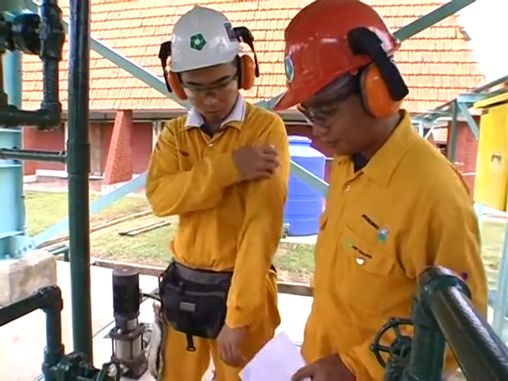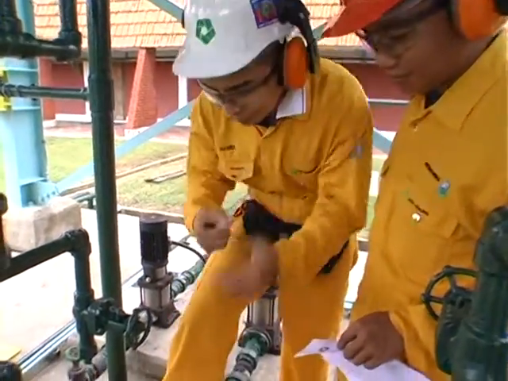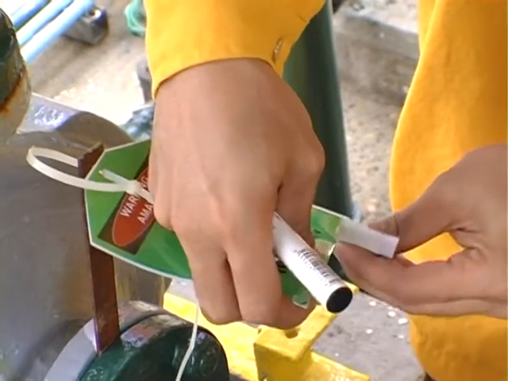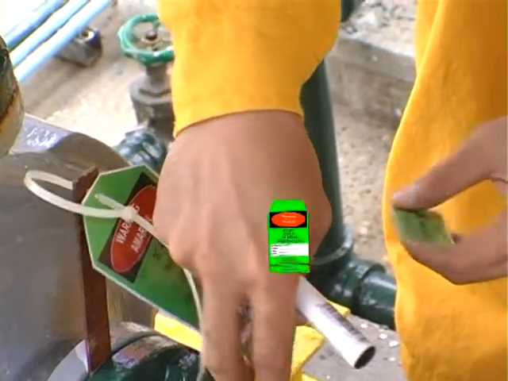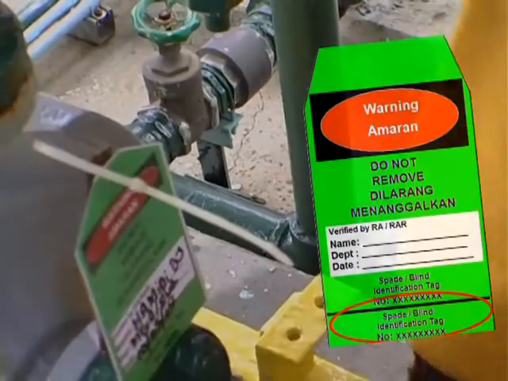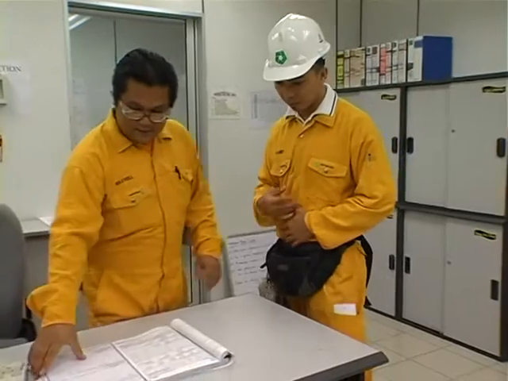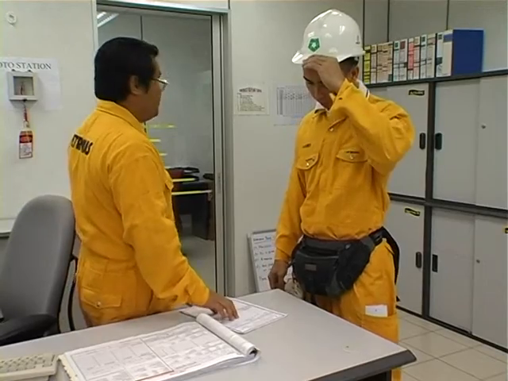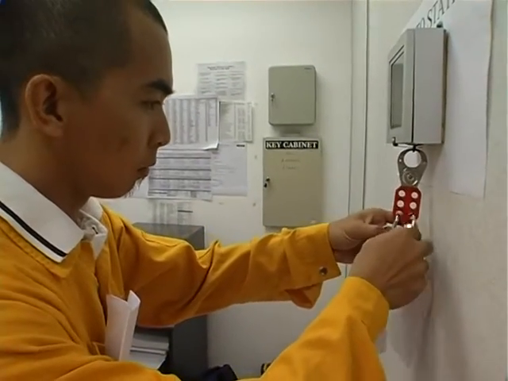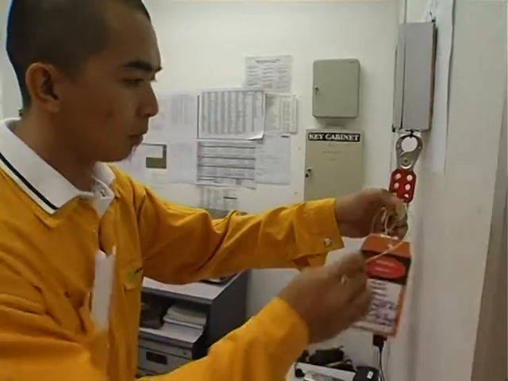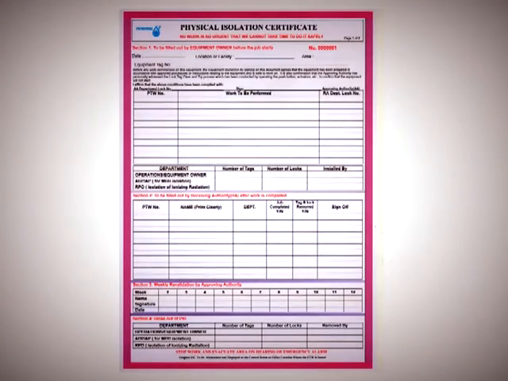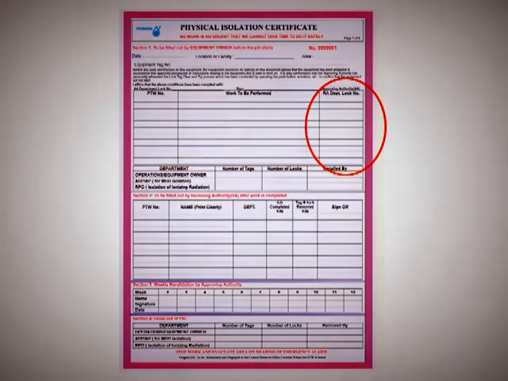RA must verify the locations of all positive isolation and sign on each green tag. At the same time, RA must remove the lower portion of all green tags and attach them to the PIC. Any work related to this particular isolation, all RA must place their department lock and individual brown tag on the lockout box. Subsequently, their department lock and brown tag numbers must be recorded in Section 1 of PIC.